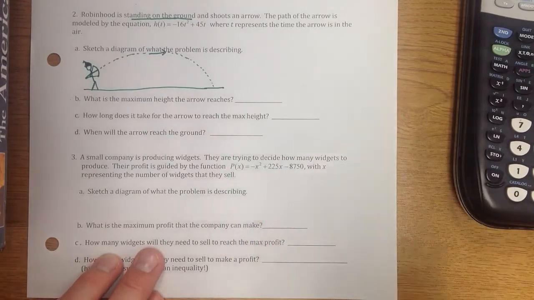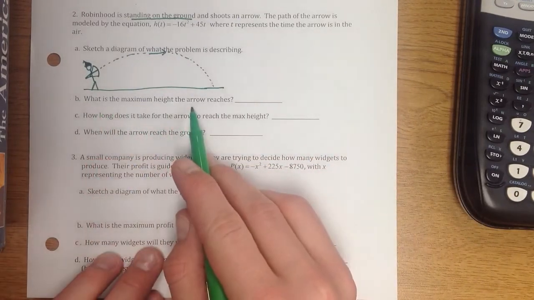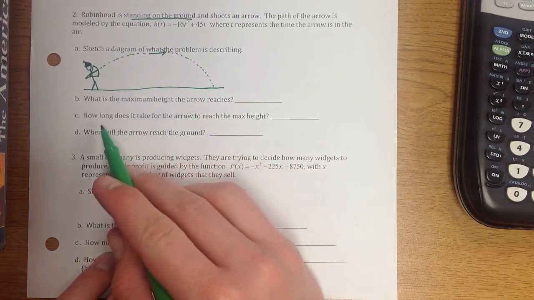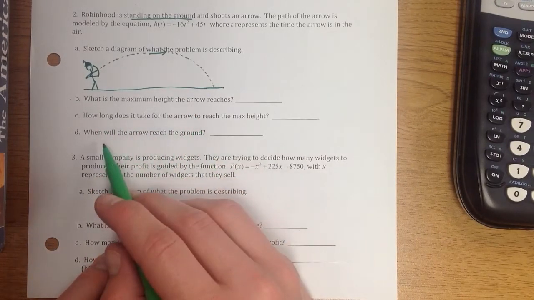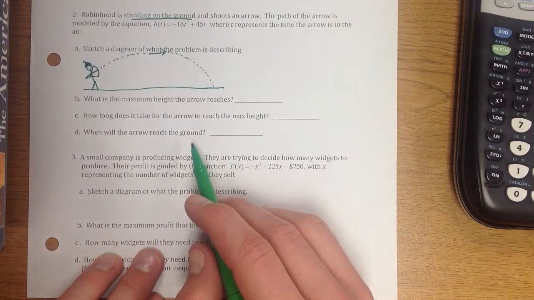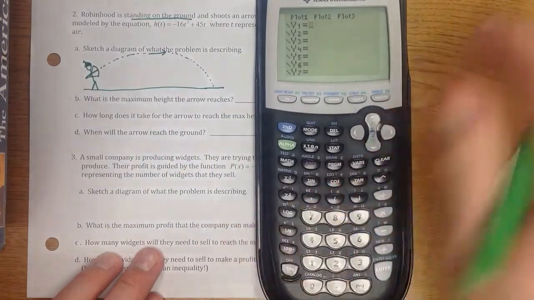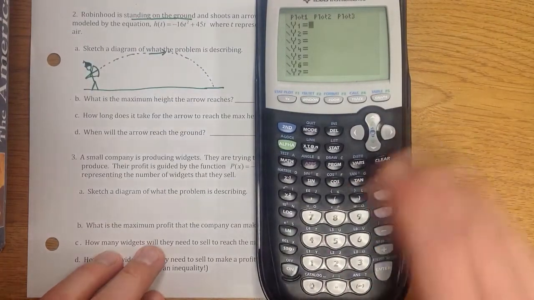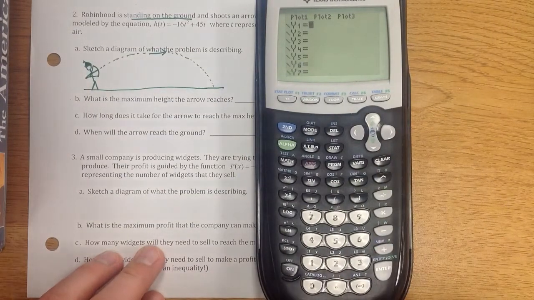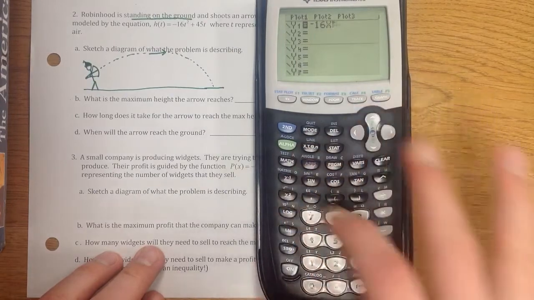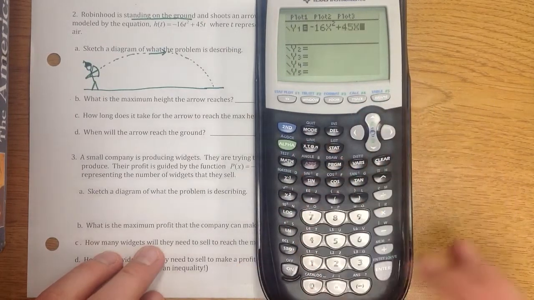So, it's asking us a few questions. What's the maximum height of the arrow? How long does it take for the arrow to reach the maximum height? And when will the arrow reach the ground? We can use our calculator to figure that out, just like we did in class today. So, I'm going to plug it into my calculator. Negative 16 x squared plus 45x.